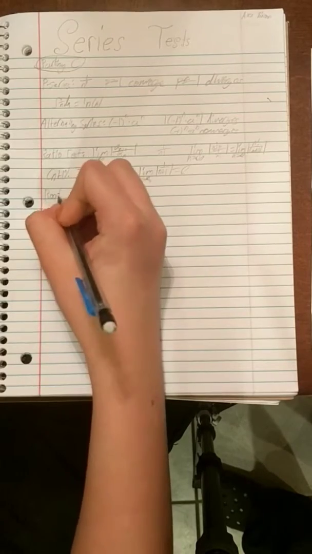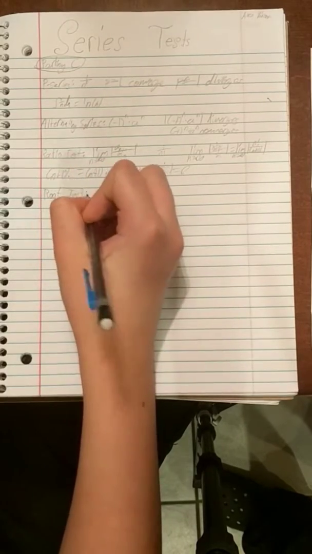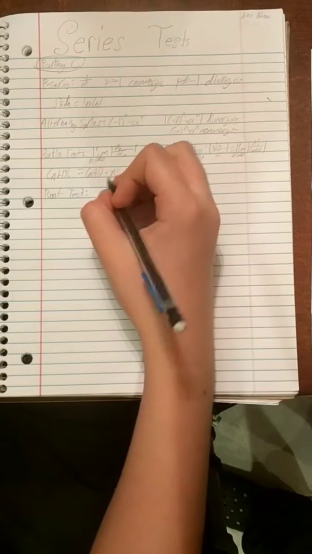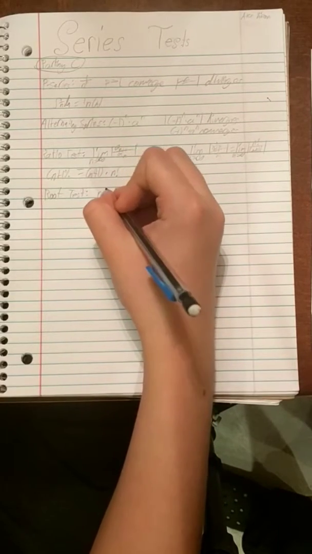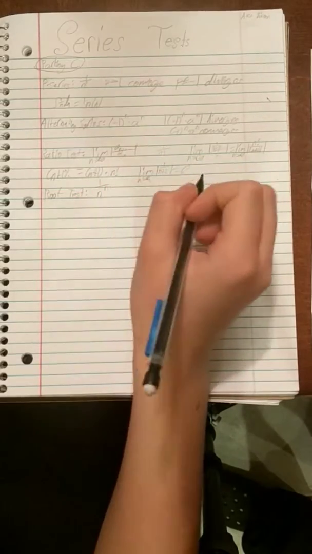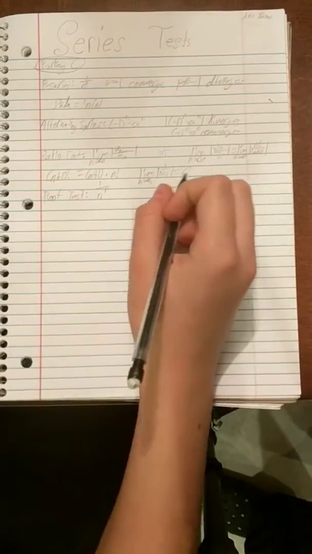Next one is root test. Root test is used for things like n to the n, or 1 over n to the n. If you're going to use it for n to the n, you take the nth root of n to the n, and this would equal n.